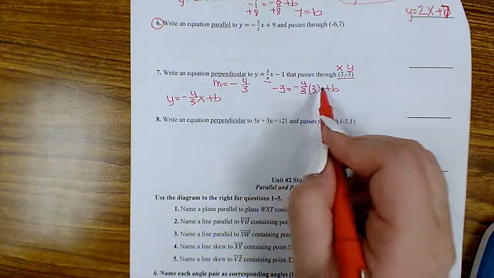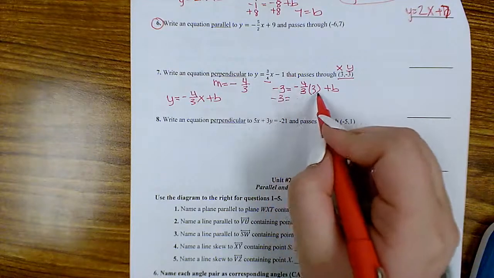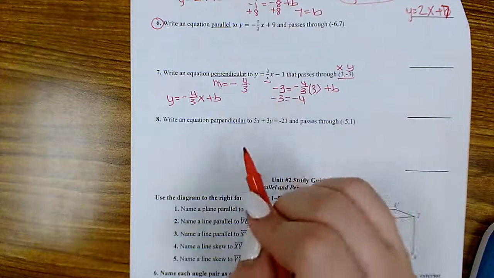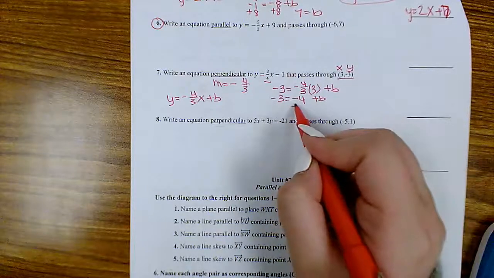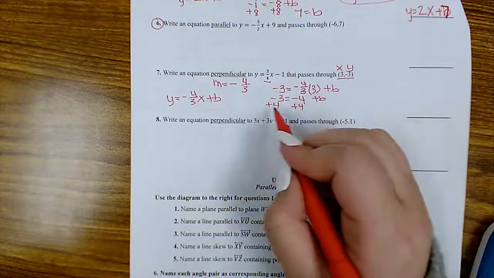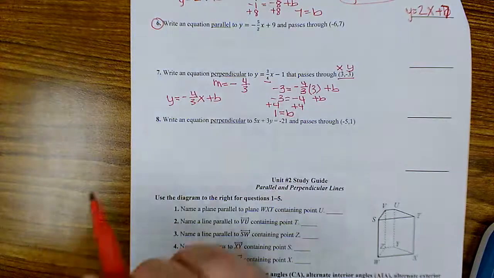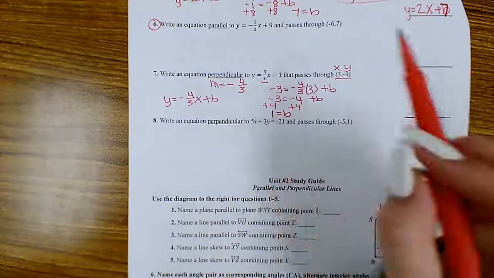So now if we multiply this out, negative 4/3 times 3 is going to leave us with just a negative 4, plus b. Add 4 to both sides, so we get 1 equals b. So now we have our m, we have our b, we can write our equation.